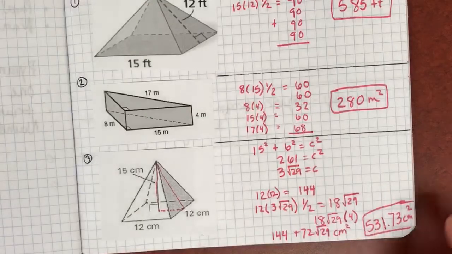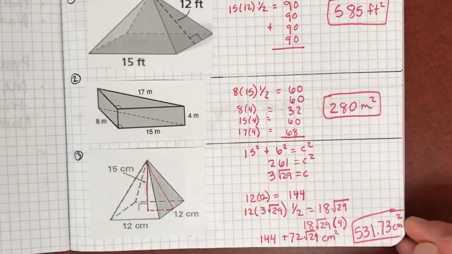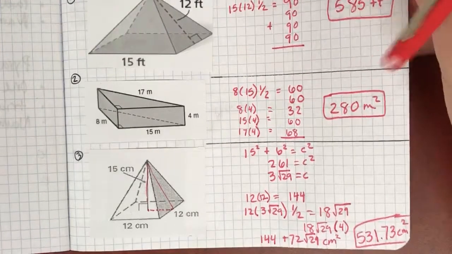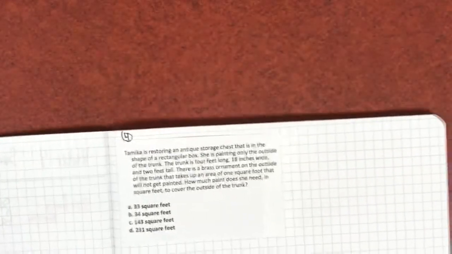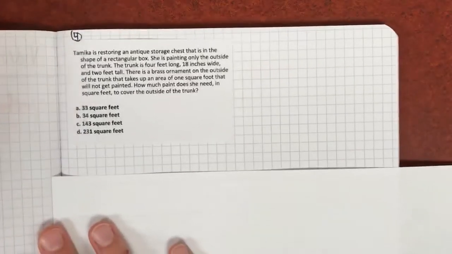Okay, sometimes we can just approximate, but don't do your approximation until the very end. All right, moving on. We've got some word problems. I know those are everybody's favorites.